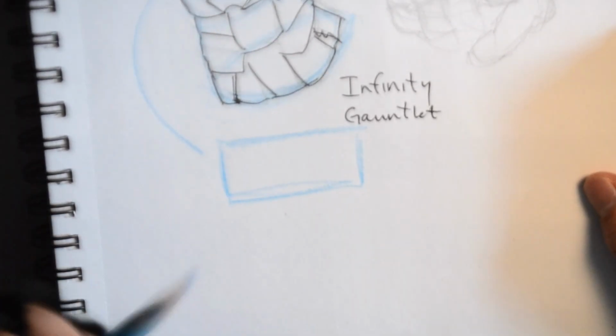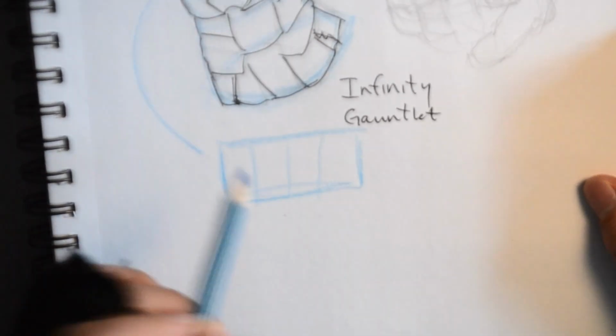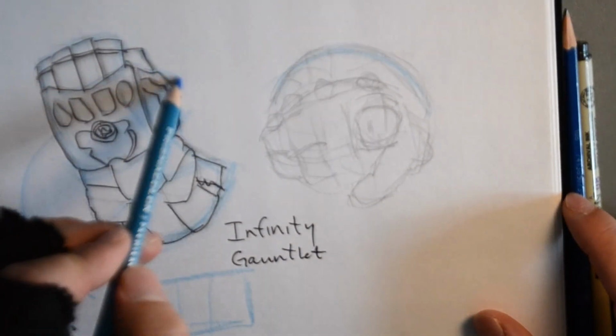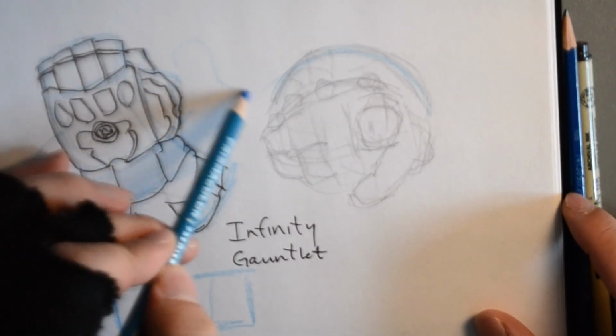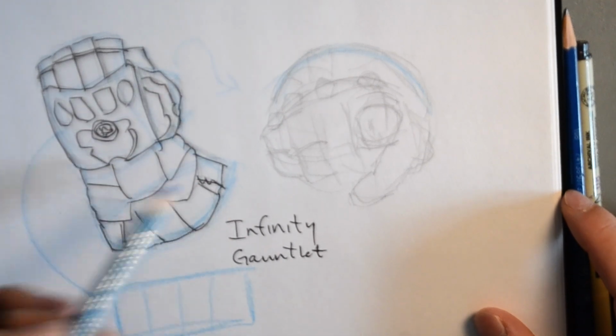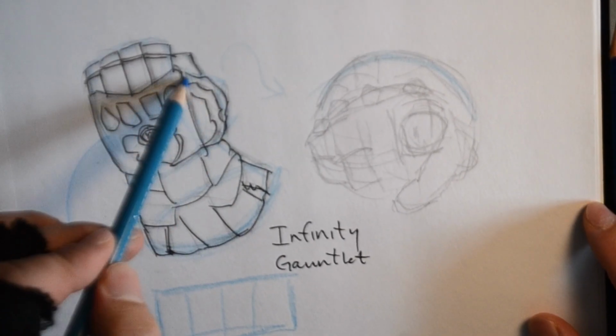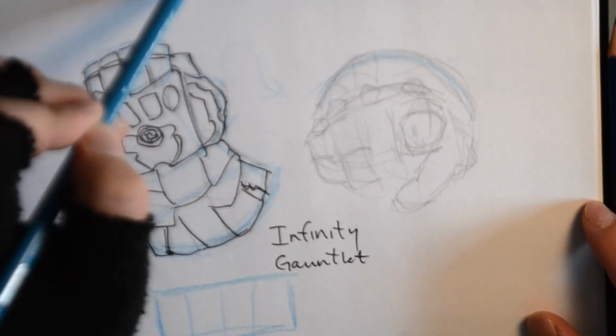Now angles are very key here, as you'll be looking in the mirror a lot to figure out what goes where, and what's hiding and what's not hiding. It's just like the foreshortening body parts I've shown you, except armor is a bit different because it's not organic.